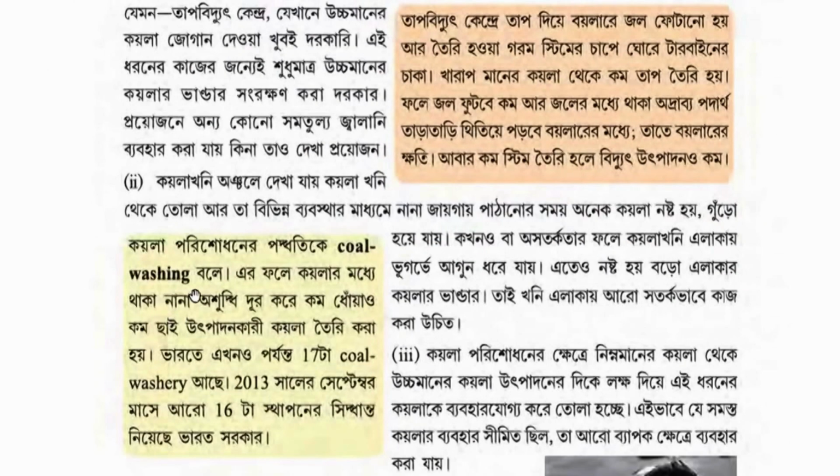There are coal washers. There is a disadvantage with coal washers. There is one thing, it requires a lot of water, a lot of water is wasted. And another thing is that coal is to be dried before using, so coal washing is not practiced in all places.